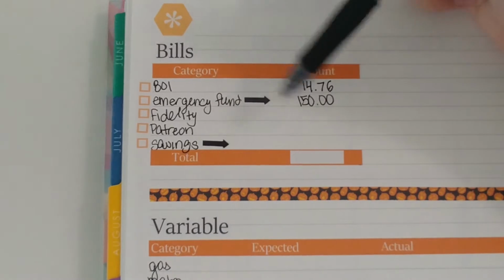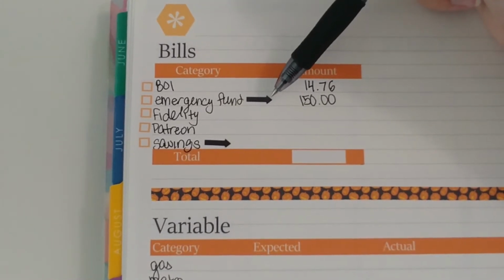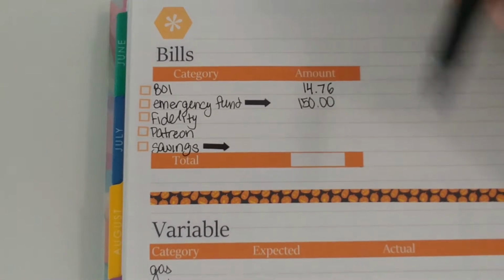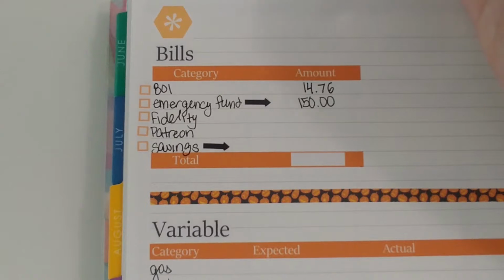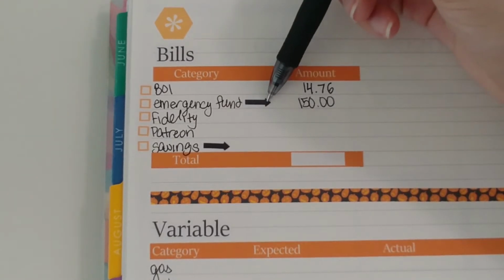And this arrow represents a transfer since it won't be sitting in my normal checking account. I have to transfer it to a high yield, though it's not really high right now, so I transfer it to another savings account. So that's what that arrow indicates.